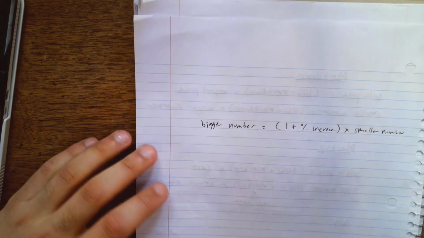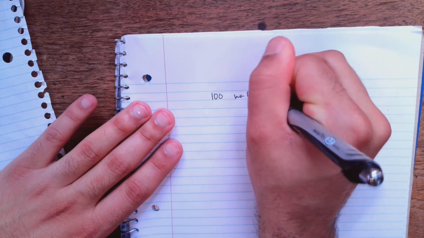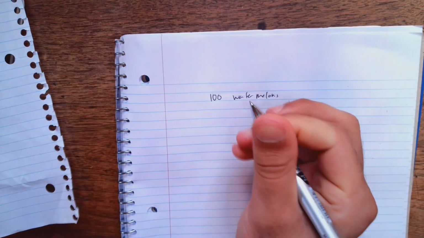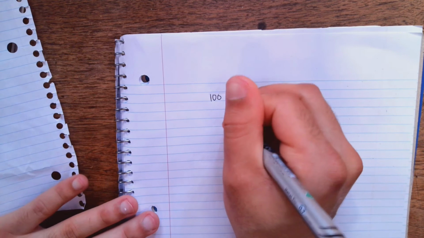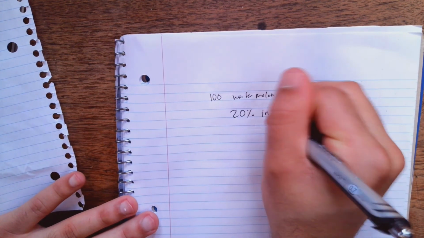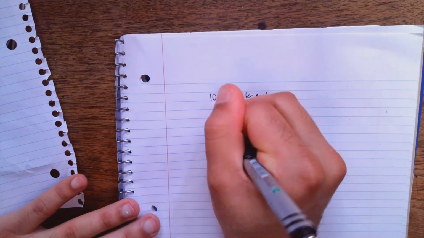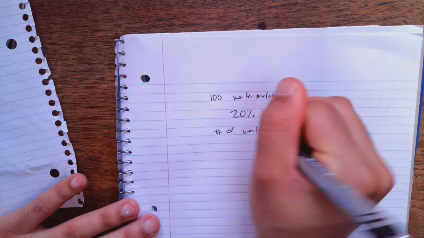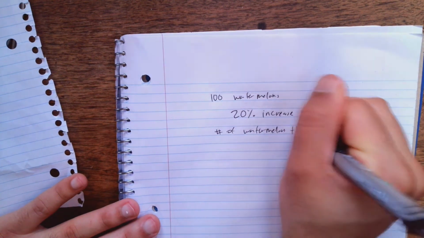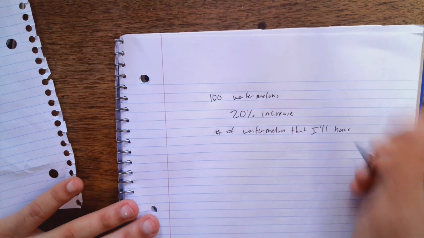Okay, so let's say I have, let's use the watermelon example. So let's say I have 100 watermelons, and I want to increase this number of watermelons by 20%. And what I want to find is the number of watermelons that I'll have after I increase it by 20%.